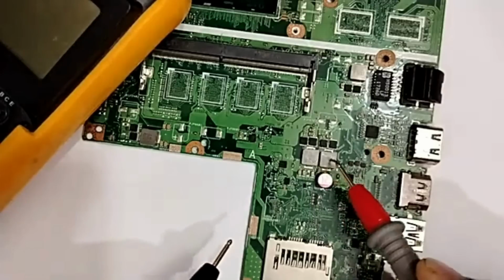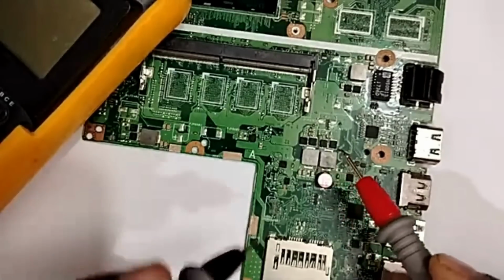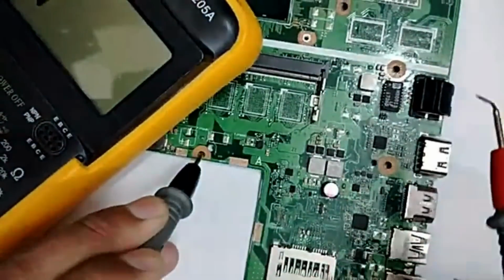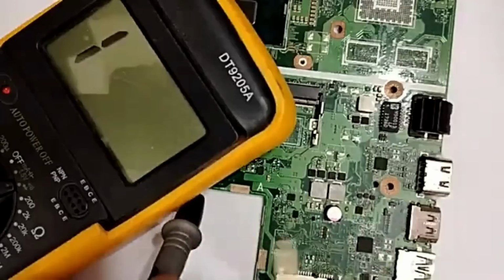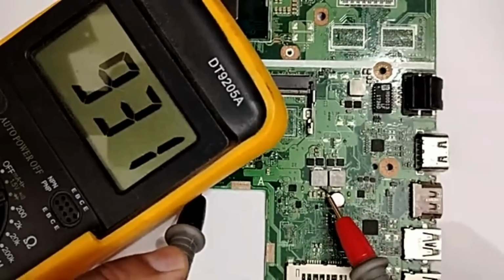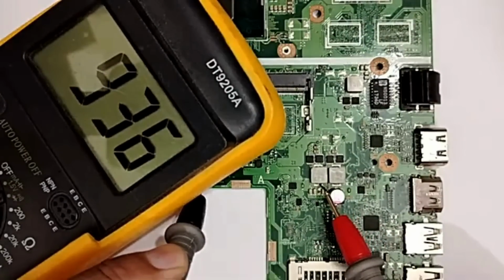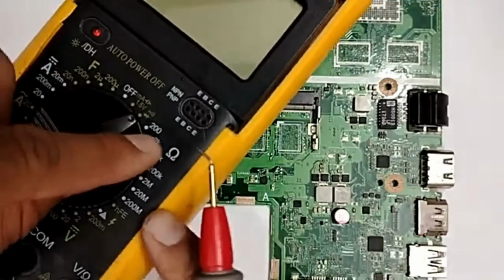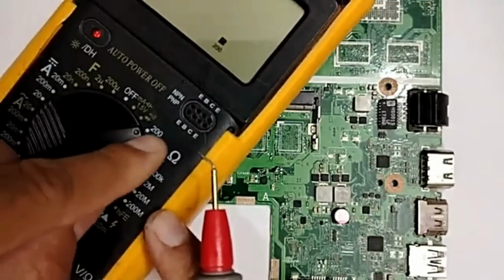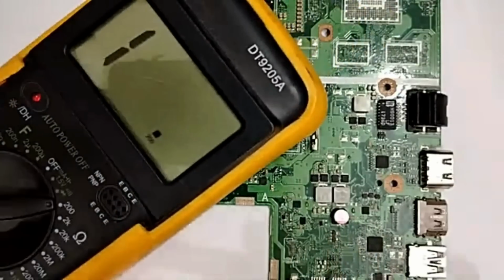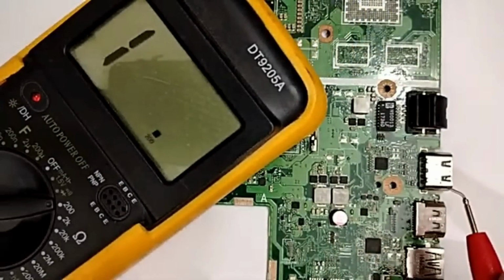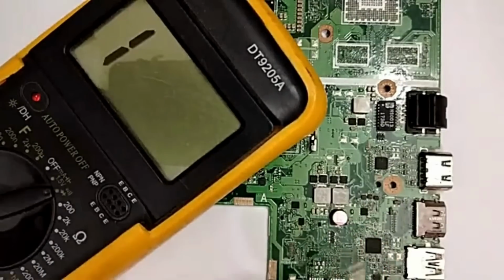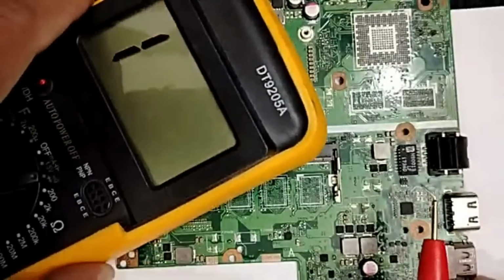As I told you, always locate the inductors. The inductors are always connected to the power rail. That's why we have a high reading here. Even if we check in ohm mode, it's the same. Let's check the ohm mode here. Do you see, my friend? High reading. That's why we use the inductor to locate a short.